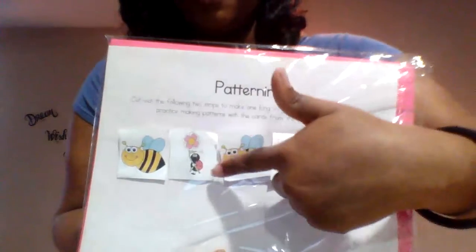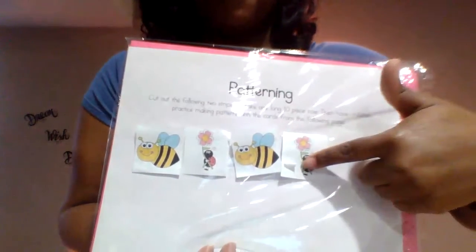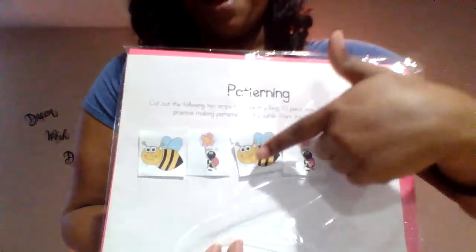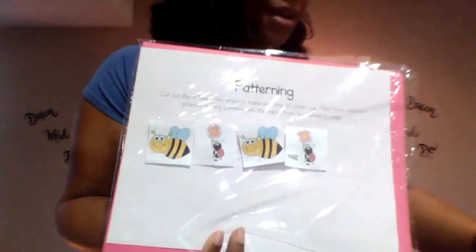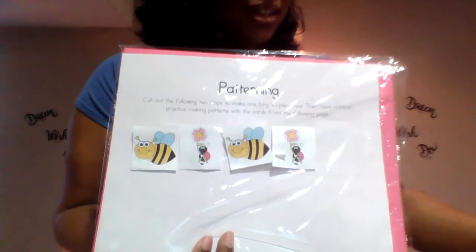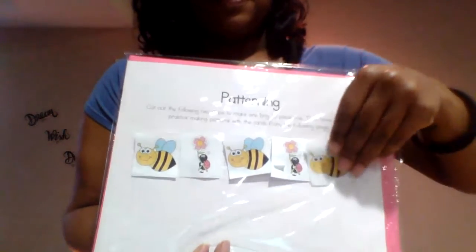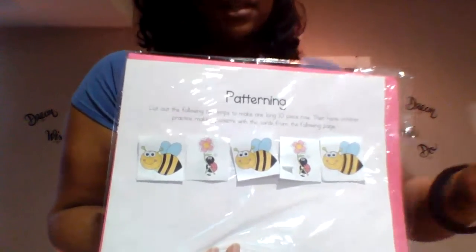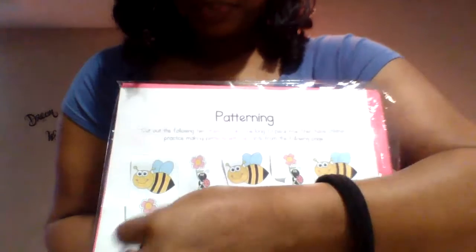So bumblebee, ladybug, bumblebee, ladybug. What comes next? Bumblebee. Then after bumblebee comes ladybug.